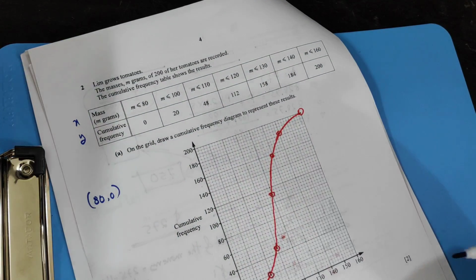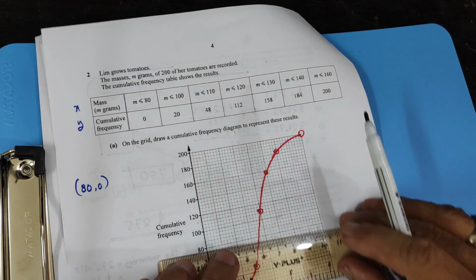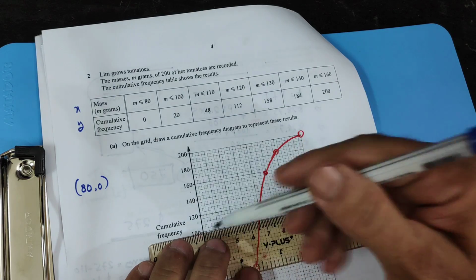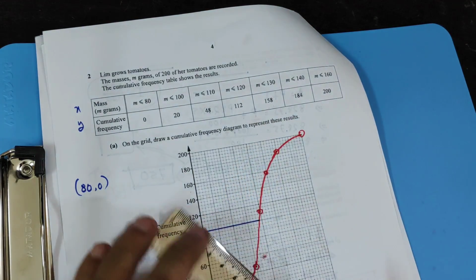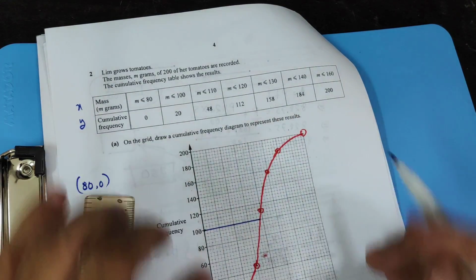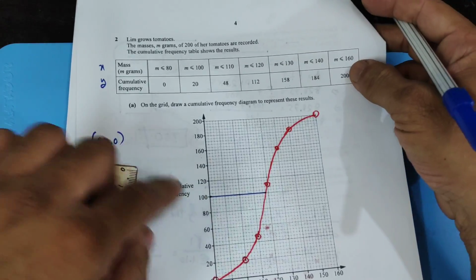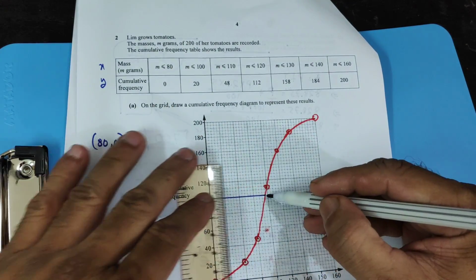I'm going to use a different color, and this mark should be on your graph. Without this mark, you don't have any proof of what you did. And then 50% of the cumulative frequency was here. That's 100, and then it intersects the graph at this particular point.